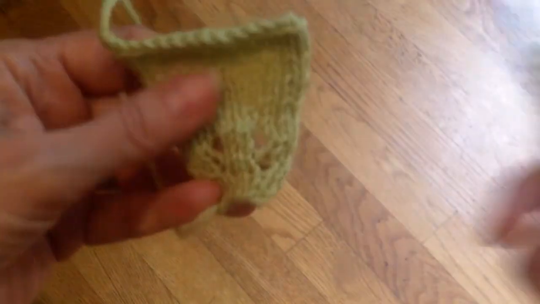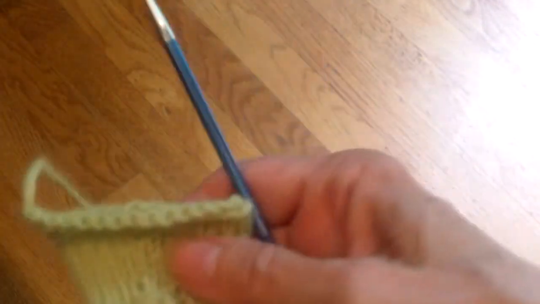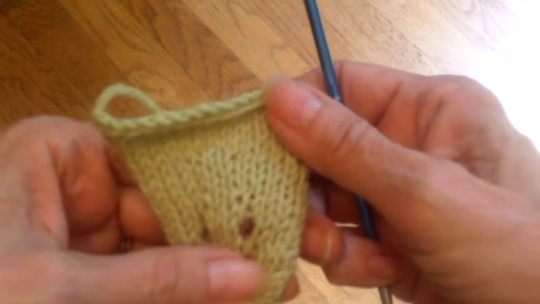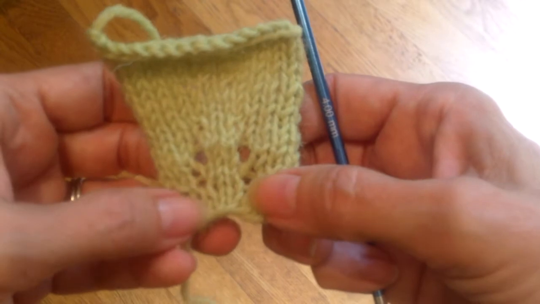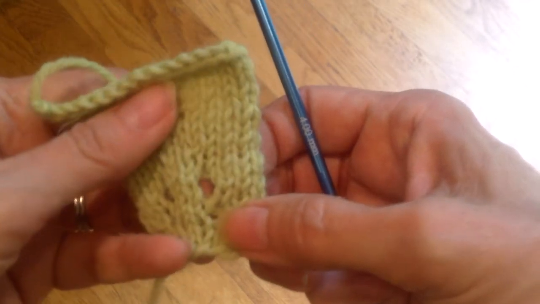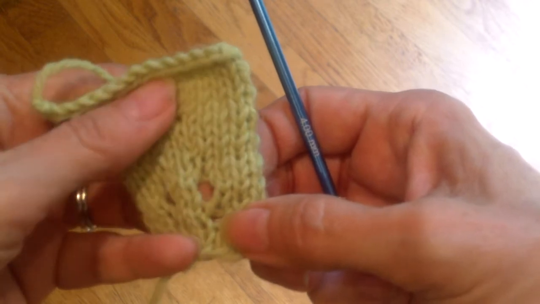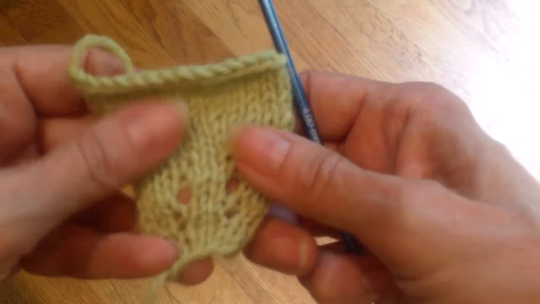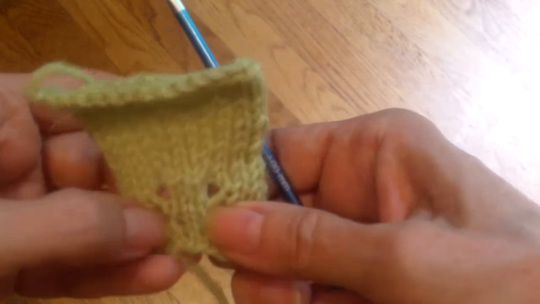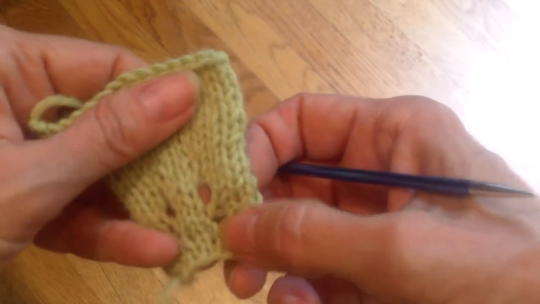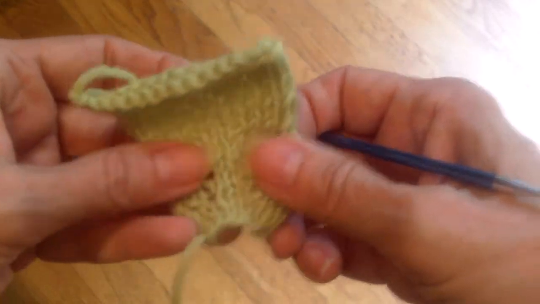Now, there are a couple of types of M1 increases, and one of the confusing things about any kind of increase is the terminology. M1 can be used as a generic make an increase, and it doesn't really specify in a pattern. I've seen some patterns written like that. But in the master's program and at TKGA, we have very specific definitions of that. And there are three types of M1 increases.